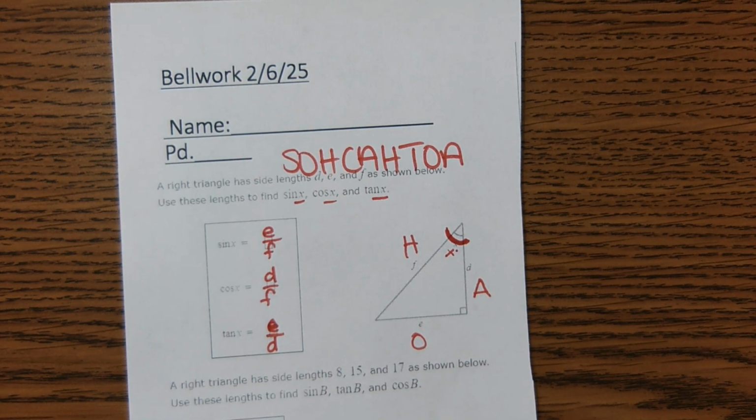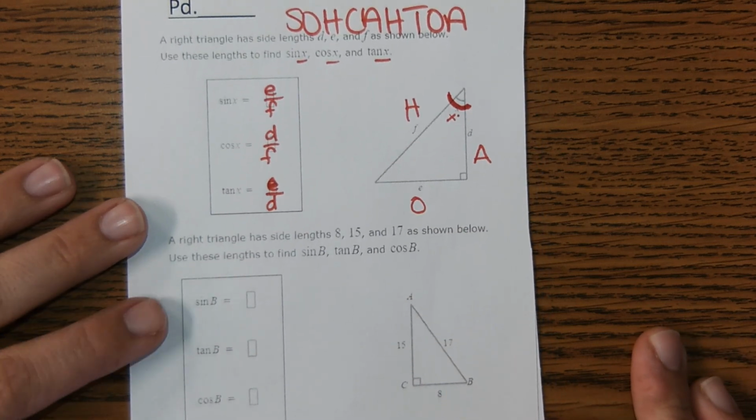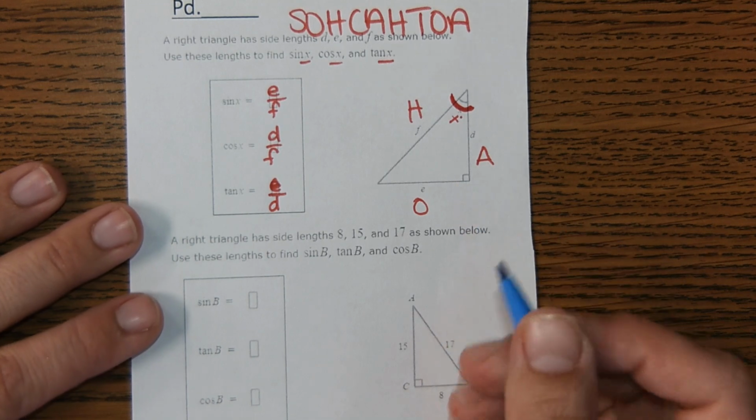Okay, so that is on the test. So if you felt that was doable, easy, you're in a good spot. And then this one is just like it. The only difference is now they give us numbers instead of letters.